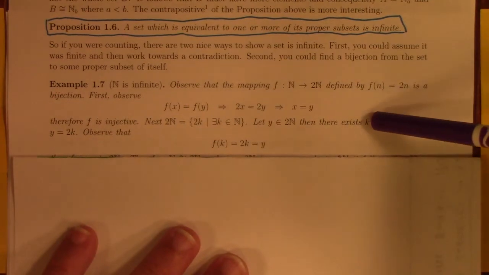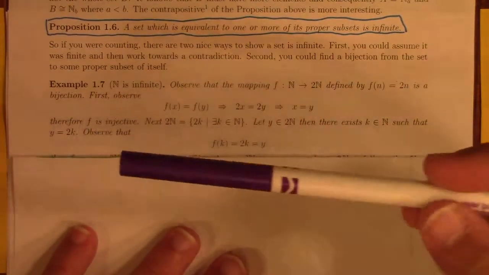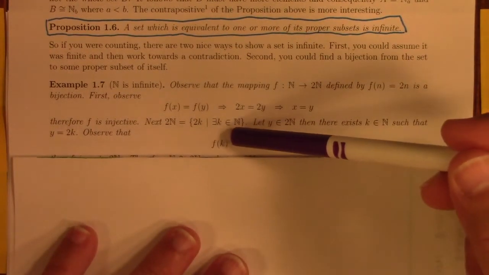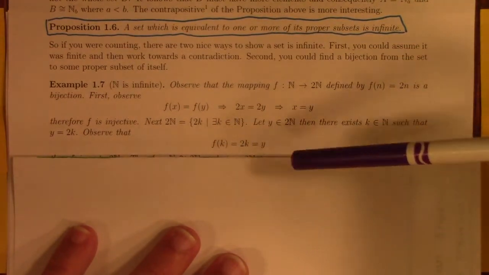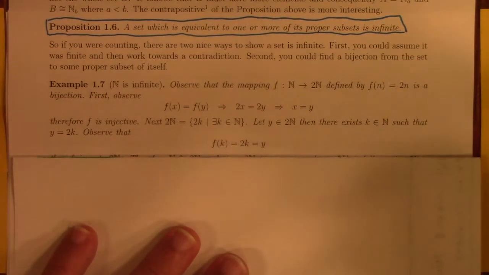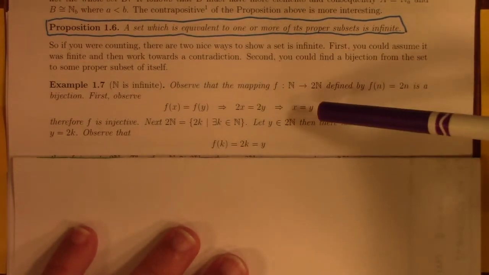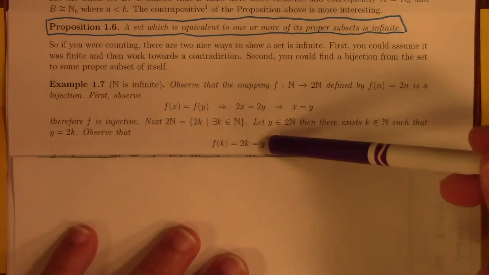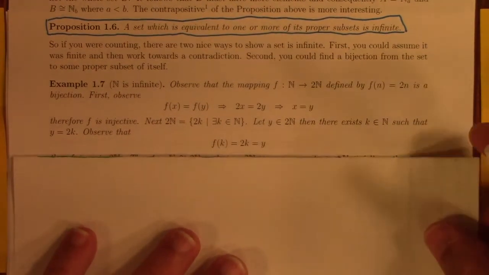So you can pick k in the natural numbers such that y equals 2k, which is to say that f of k is equal to 2k, which is equal to y, which is a very, very wordy proof that f is in fact surjective, it's onto. So f is 1 to 1, and it's onto, therefore f is a bijection.